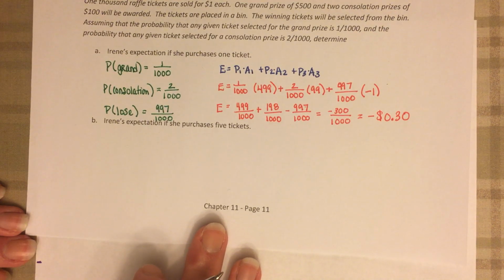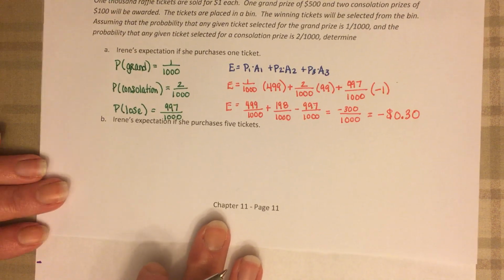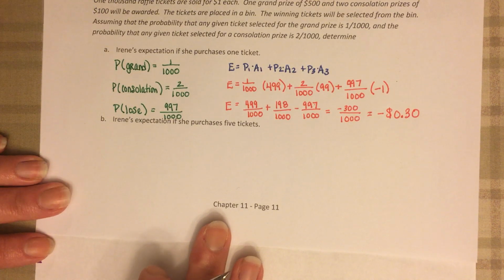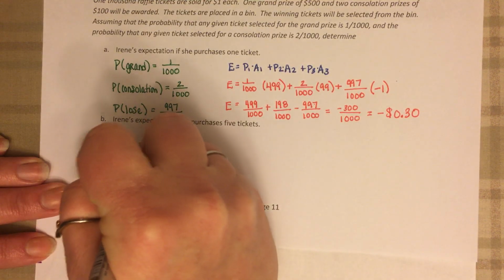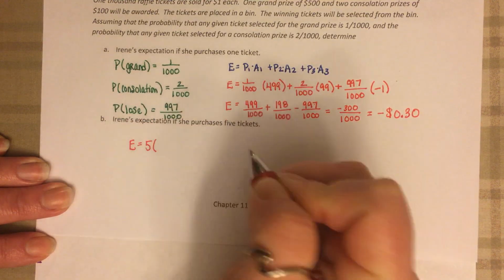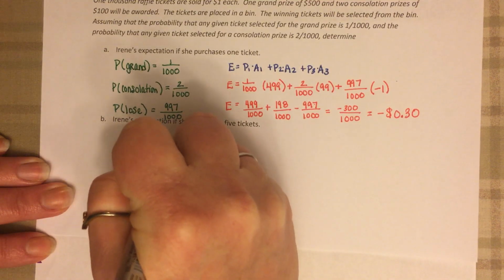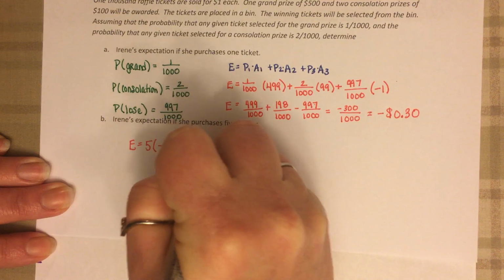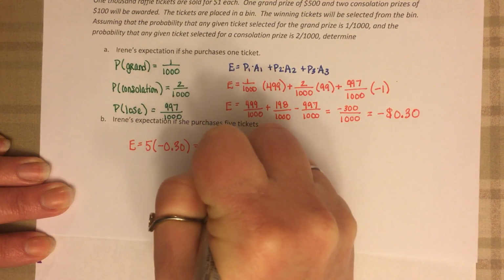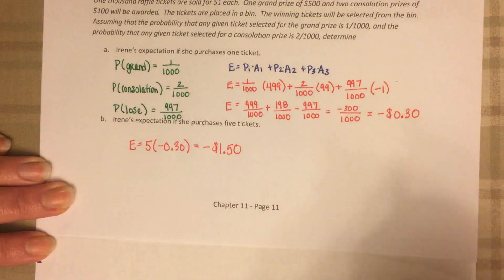Our answer to B, once we have the answer to A, is quite simple. Find Irene's expectation if she purchases 5 tickets. Well, we're simply going to take 5 times her expectation for buying 1 ticket. So we're going to take 5 times our -30 cents, which gives us an expected value or expectation of -$1.50 if she buys 5 tickets.